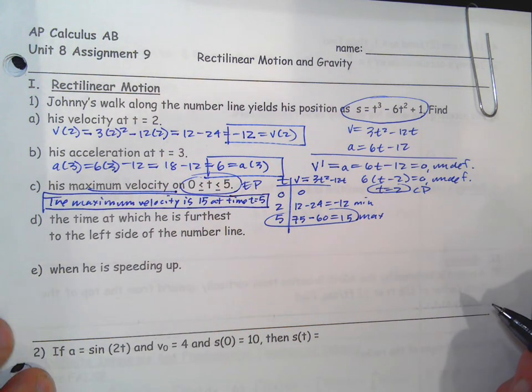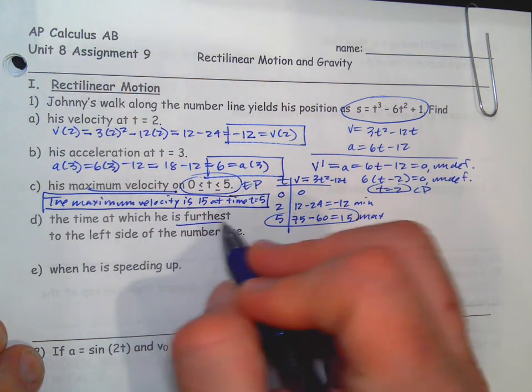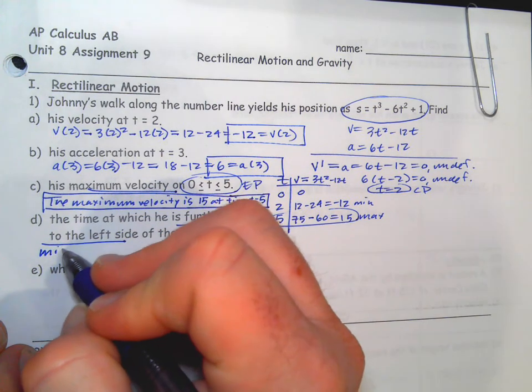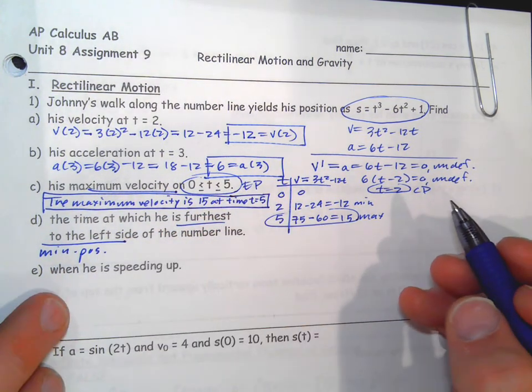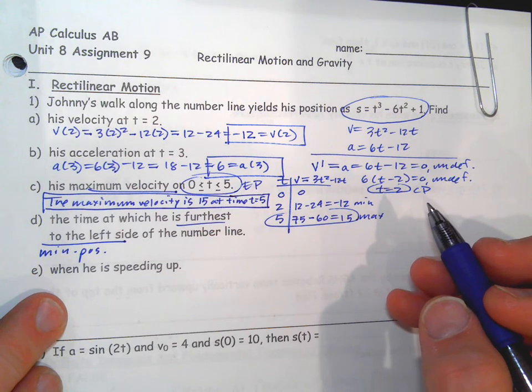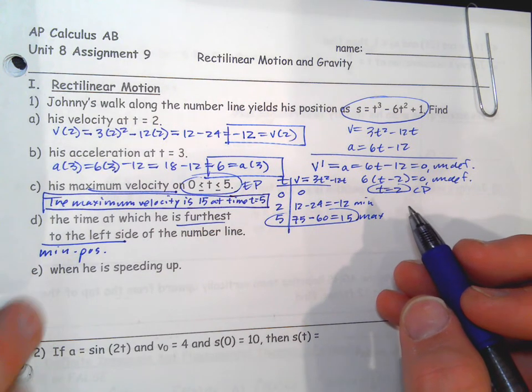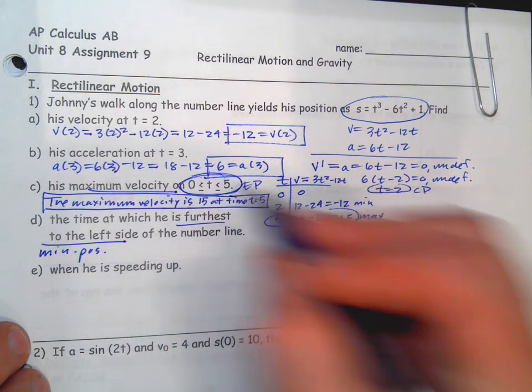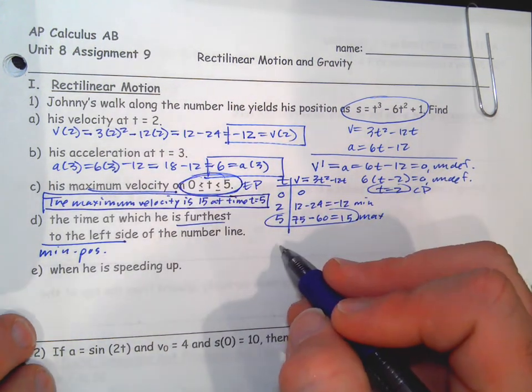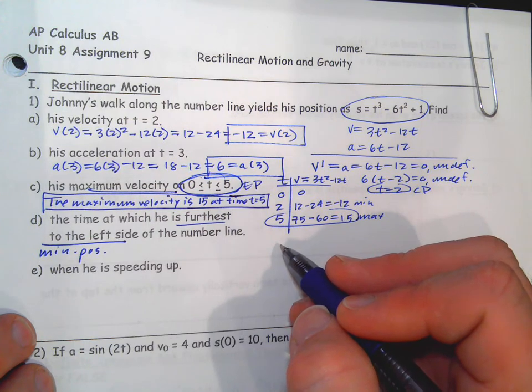Okay, the time at which he is furthest to the left. Well, that's the same as min position. Smallest position. It could be negative. So this is another EVT problem. It says time, so I guess maybe we're going ahead and using the same endpoints as the previous problem. I guess that's a little bit of an assumption, but let's go for that.